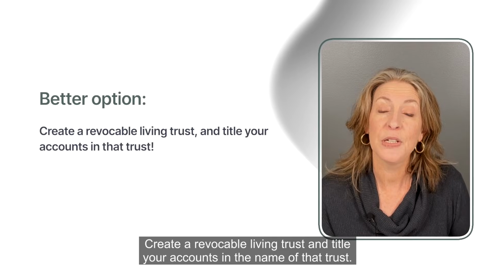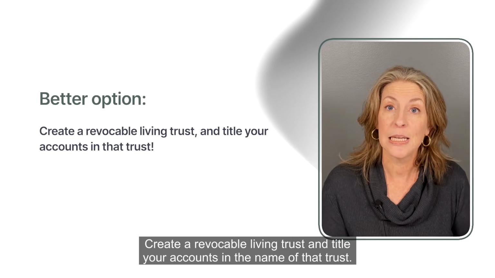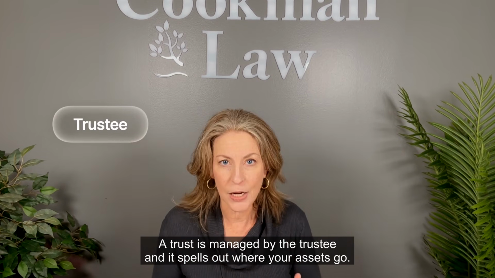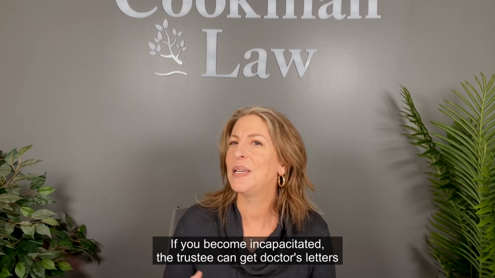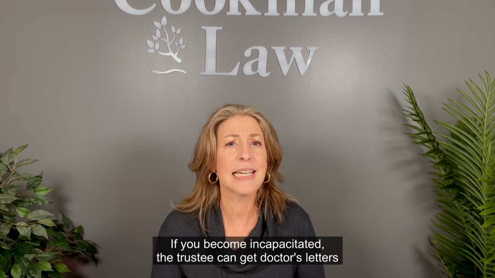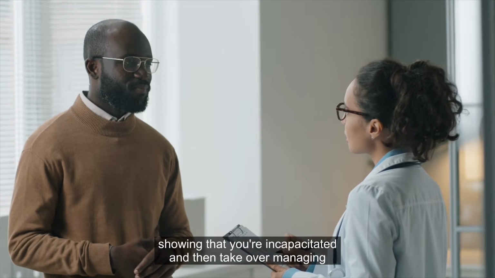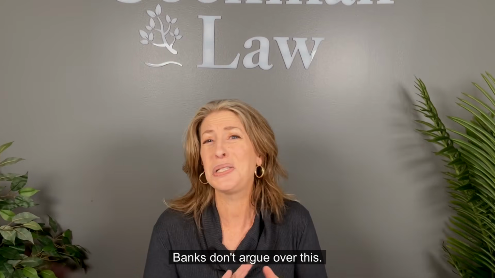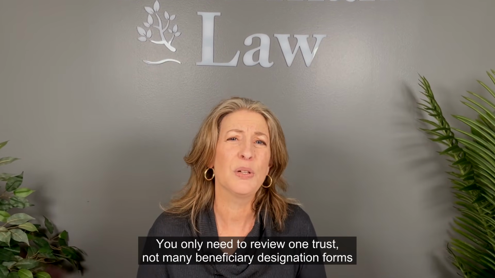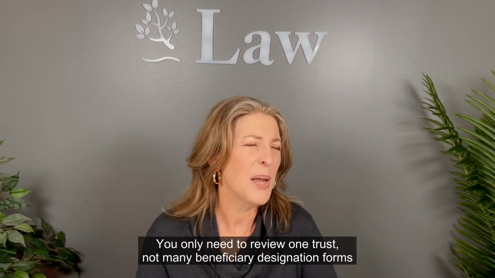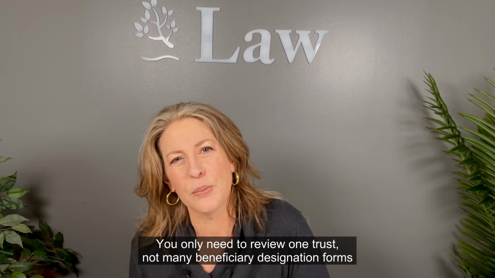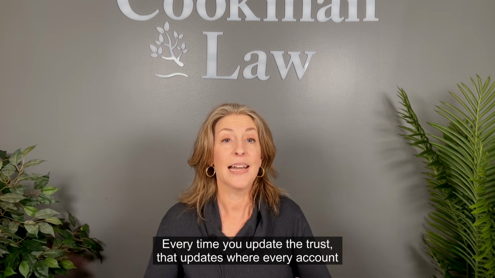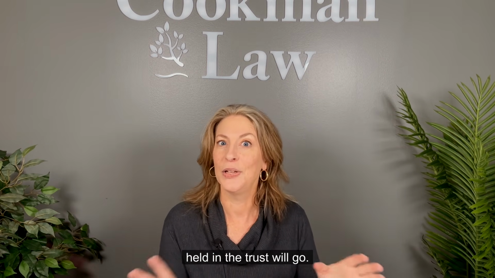So what's the better option? Create a revocable living trust and title your accounts in the name of that trust. A trust is managed by the trustee and it spells out where your assets go. If you become incapacitated, the trustee can get doctor's letters showing that you're incapacitated and then take over managing the accounts titled in the trust. Banks don't argue over this. You only need to review one trust, not many beneficiary designation forms for many transfer on death accounts. Every time you update the trust, that updates where every account held in the trust will go.